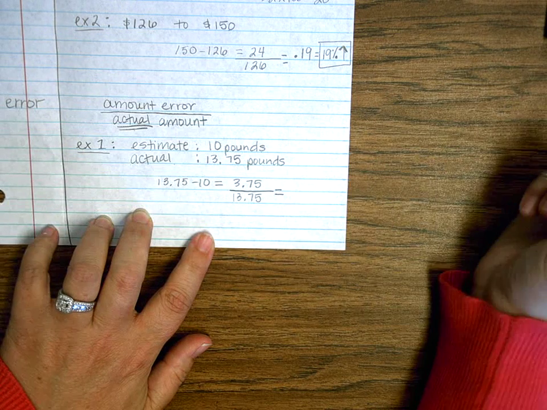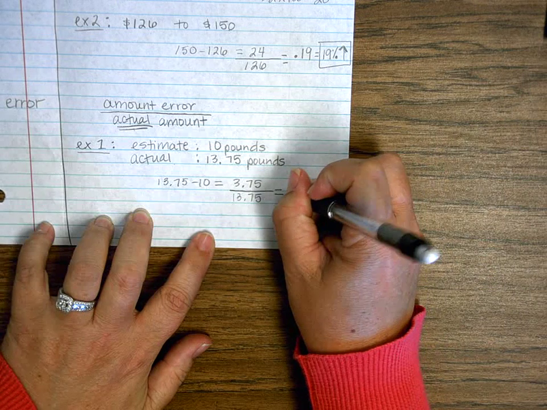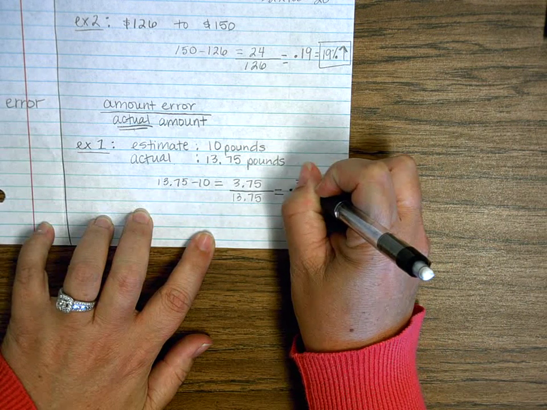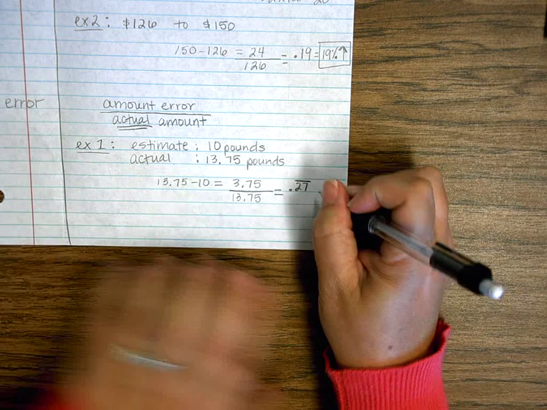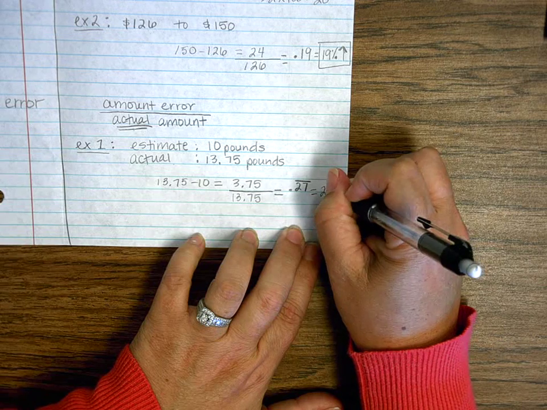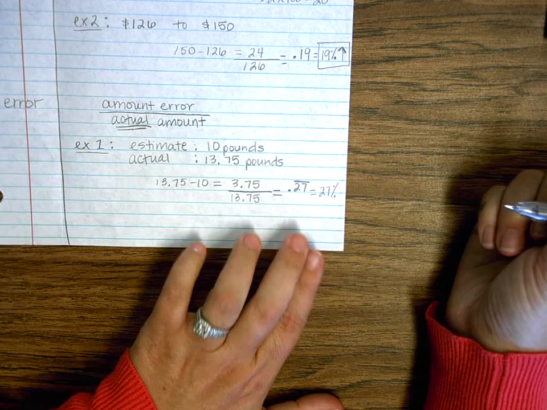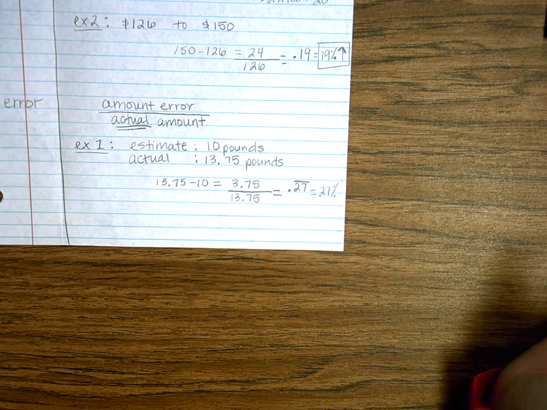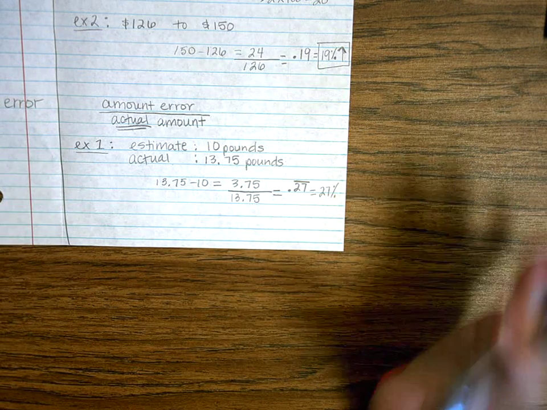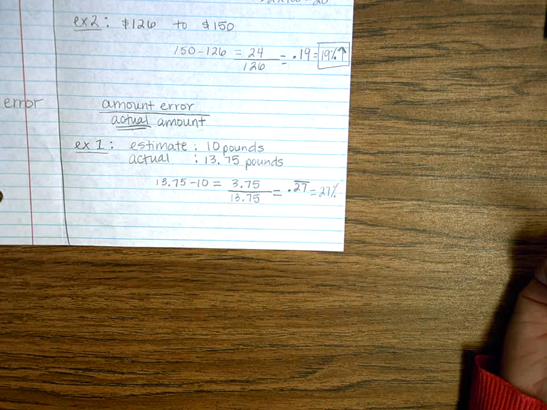Okay, and then we're really happy for our calculators at this point, right? And our answer is 0.27 with a line over it because it's repeating. So what does that mean in percentage? That means 27%. 27% is my error. Do I have to put an arrow on this one? No, because it's not asking for increase or decrease. This is just the error I made. So I miscalculated the weight of my turkey by 27%. That's what that means, okay?